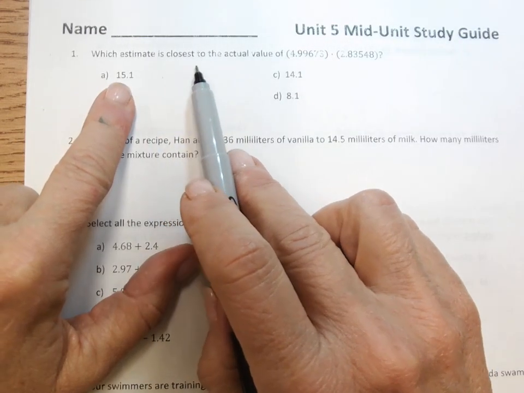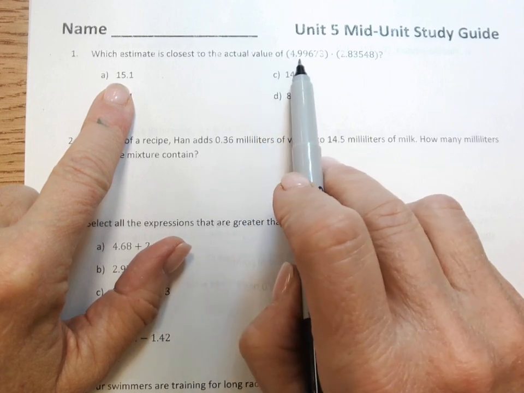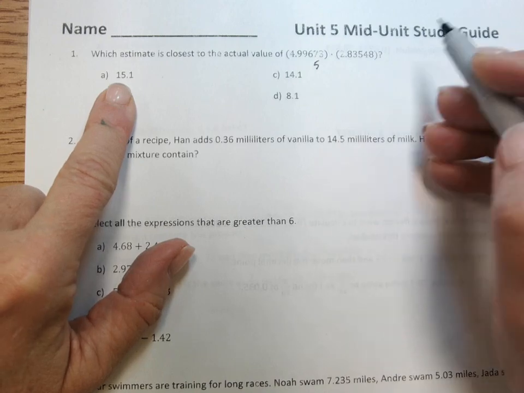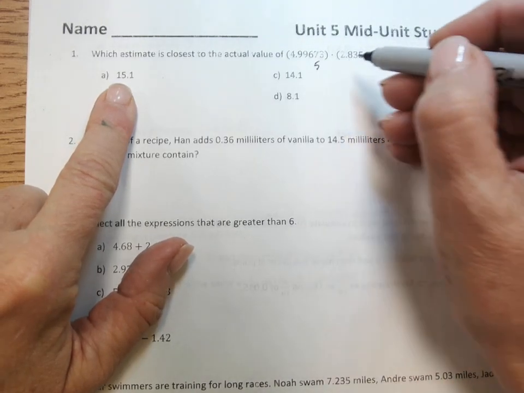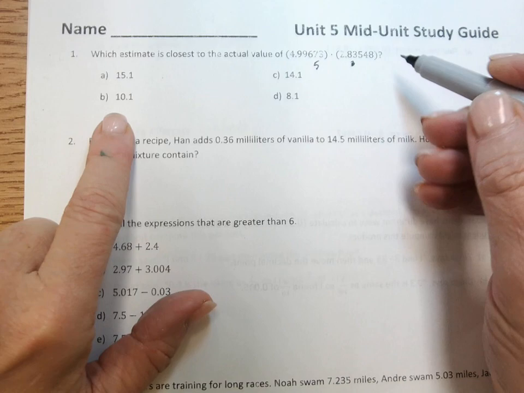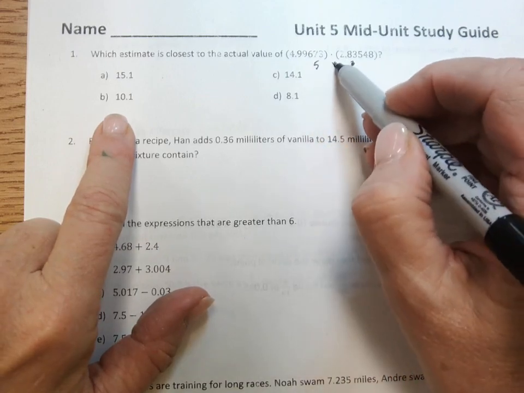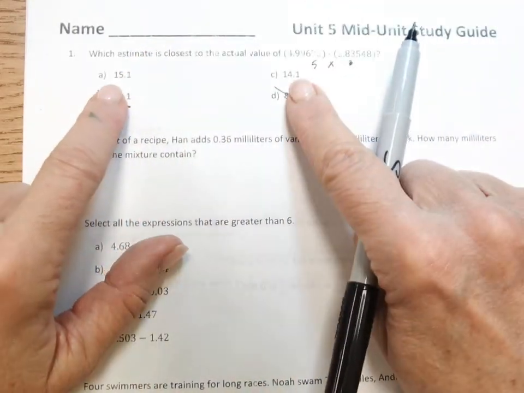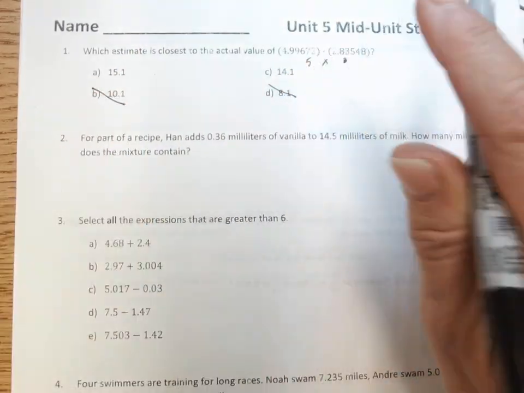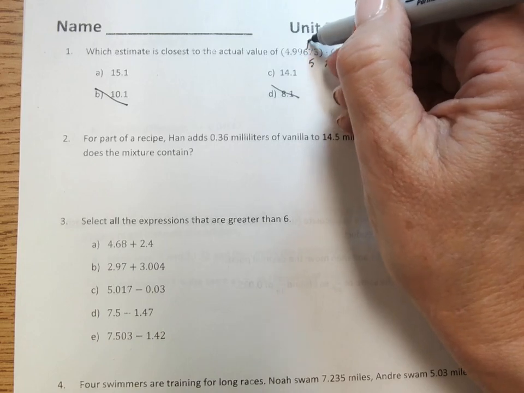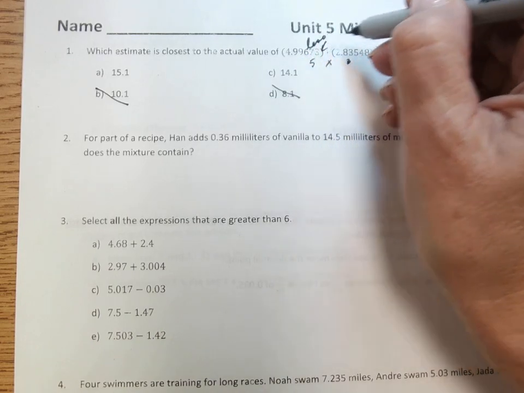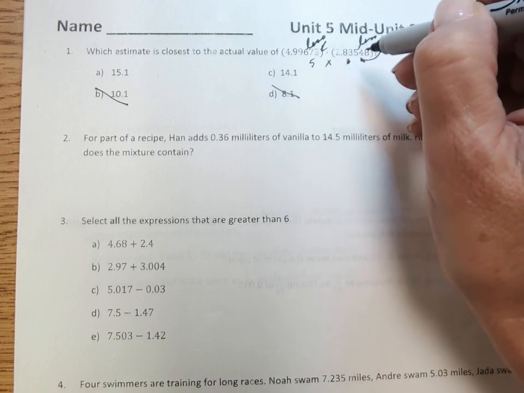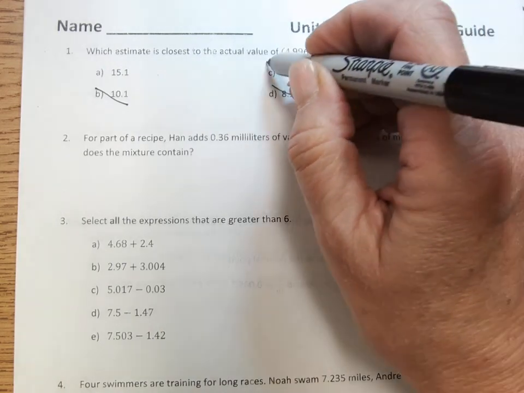It says, which estimate is closest to the actual value of 4.99673? So I think this is about 5, and then 2.83 is about 3. So 5 times 3 is 15, so I know that this can't be the answer and this can't be the answer. So it's going to be this one or this one. If I look at it, this is less than 5, and this is less than 3. So my answer has to be less than 15, so it's going to be this one.